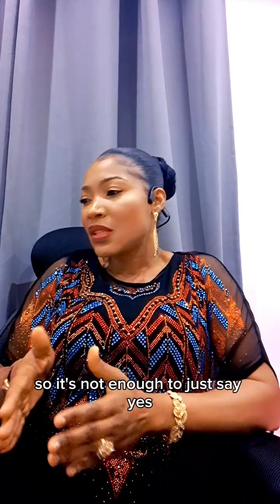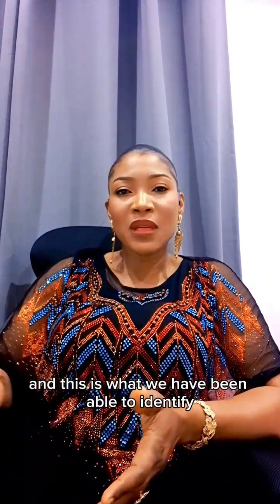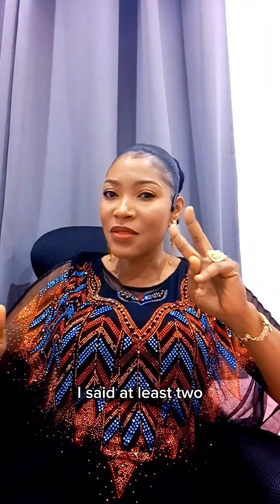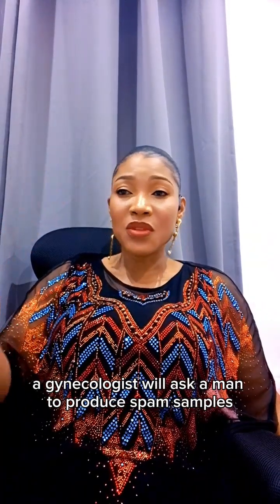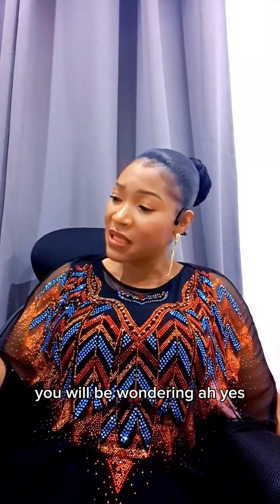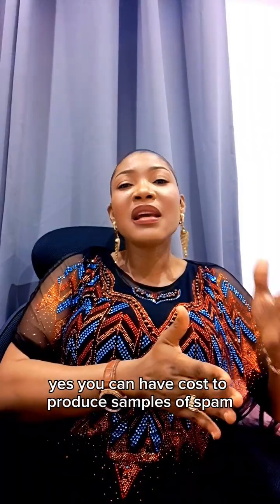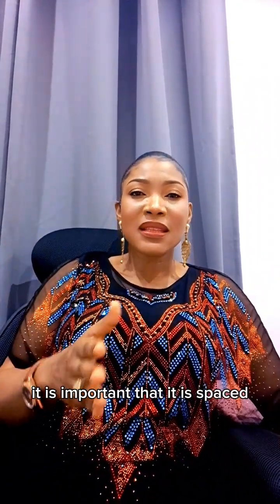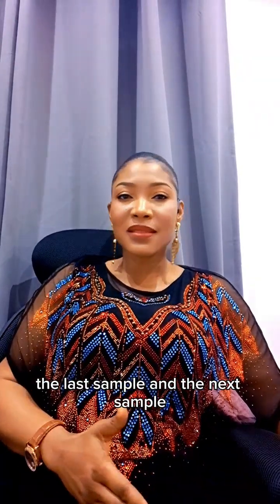So it's not enough to just say, yes, we took 1 sample of sperm and this is what we have been able to identify. About 3 months apart, at least 2. I said at least 2. So that means it can be more than that. That is why sometimes a gynecologist will ask a man to produce sperm samples. You will be wondering, yes, we produce the first sample, we produce the second sample. Yes, you can have cause to produce samples of sperm in repeated cases. It is important that it is spaced. There is enough space between the last sample and the next sample.